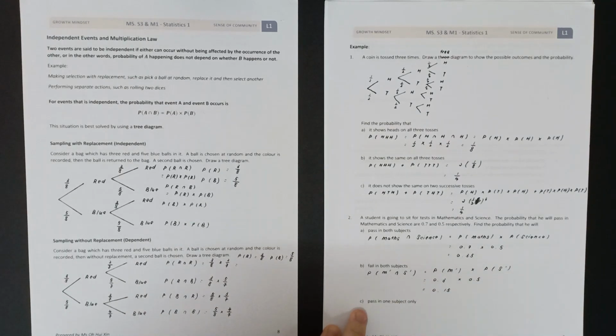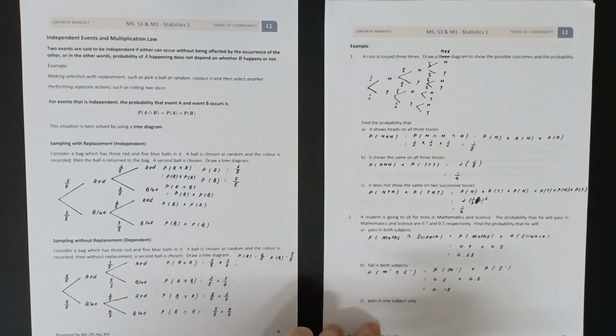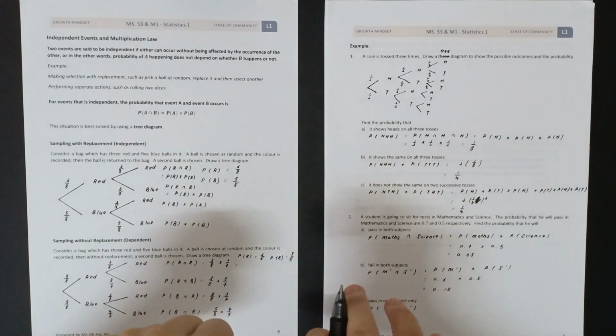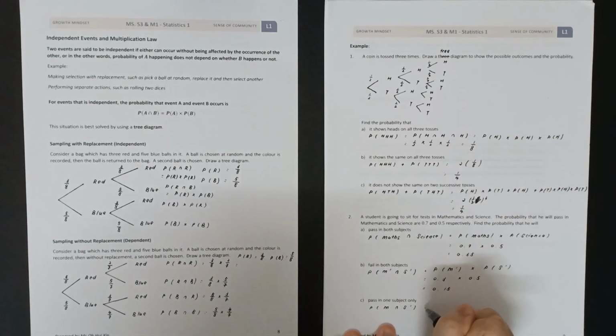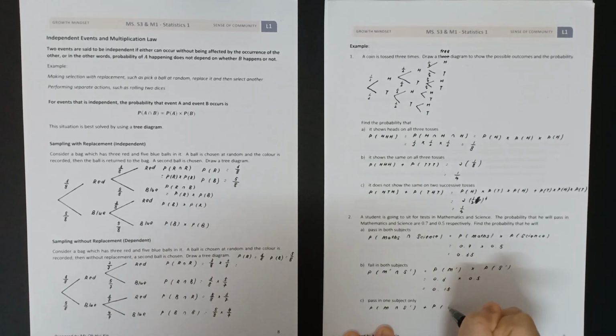C, pass in one subject only. You need to find the situations that you will have. For example, the first one is pass in maths and then fail in science. Then for the other one, remember that in between is not multiplied, because pass in maths and fail in science is a complete picture. Then you want to add another complete picture, another situation, so you use plus: fail in maths and pass in science.